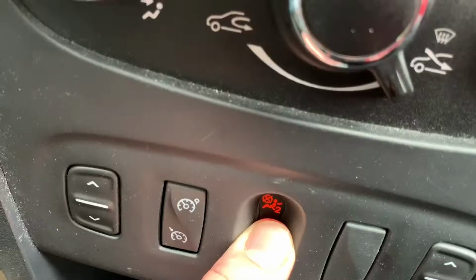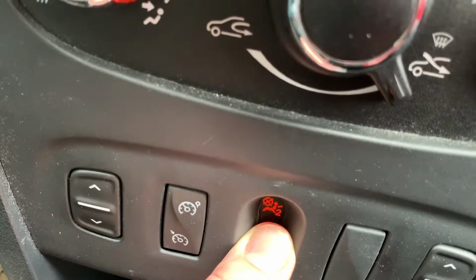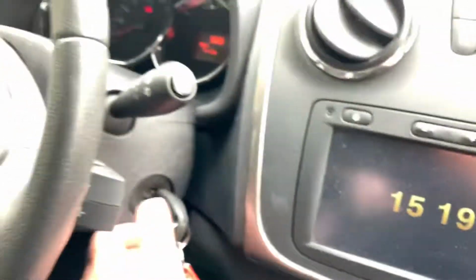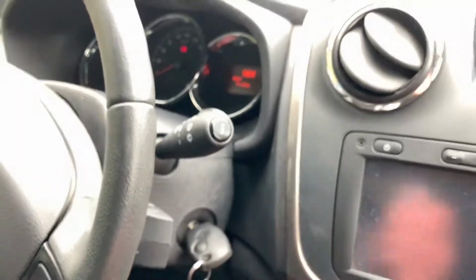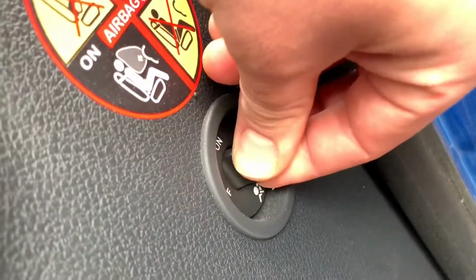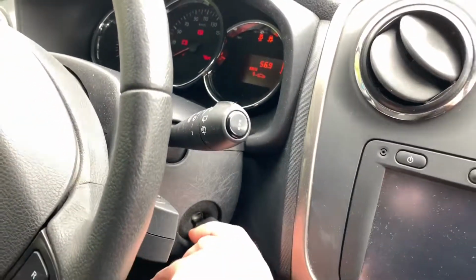This is information for you because when you are going to take the child seat out of the car, the first thing you have to do is switch on the airbag, because then standard passengers will have a seat on the passenger side, and this passenger likes to have an airbag in case of emergency.